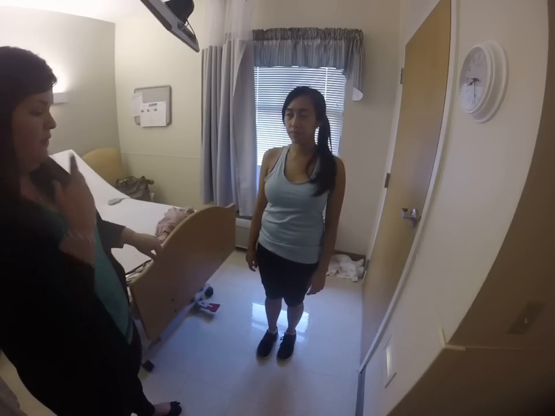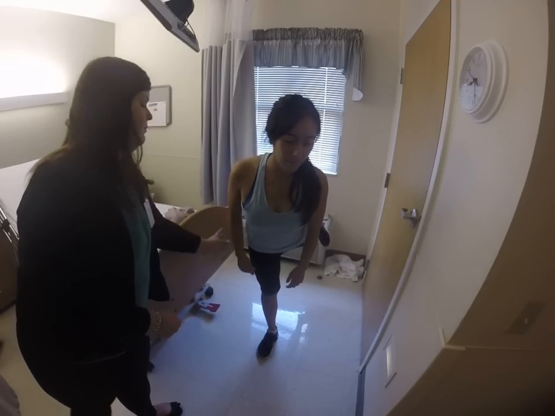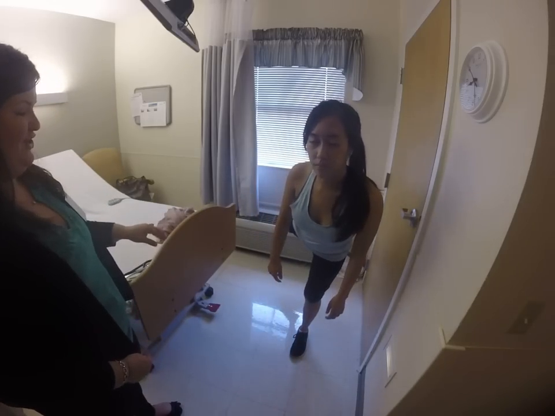Are you feeling dizzy or anything? If you want, let's try hyperextension and go back as far as you can. Perfect. Alright, go back as far as you can. Just a little bit. Okay, good.